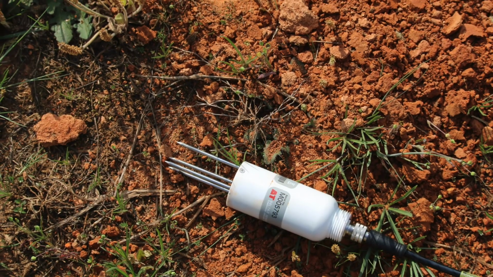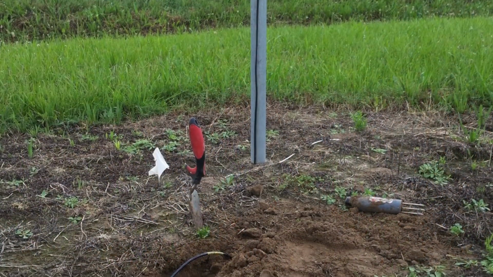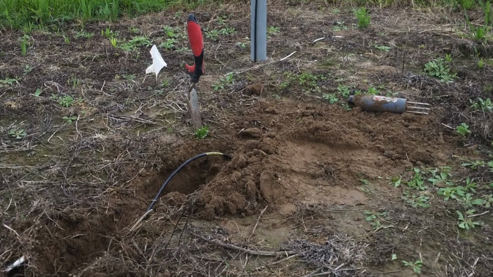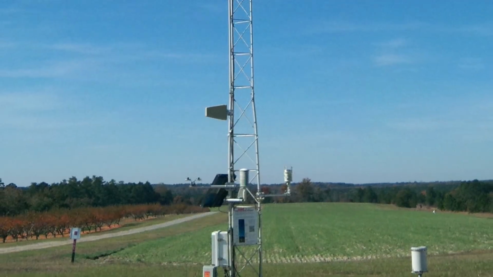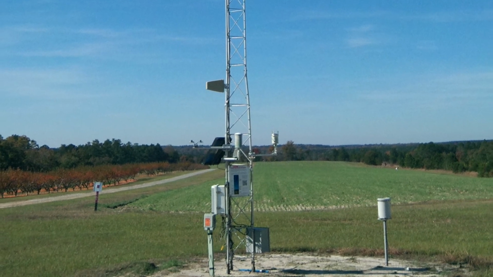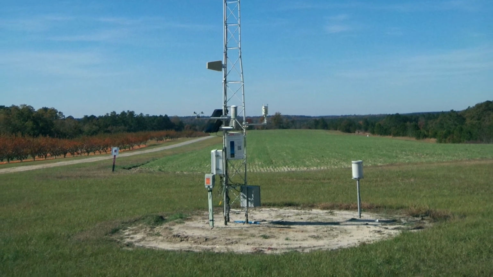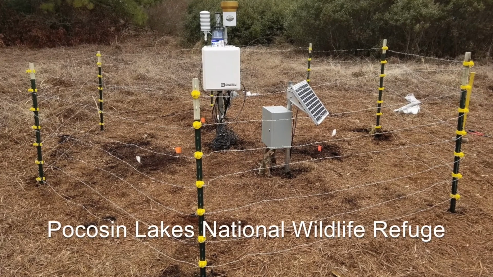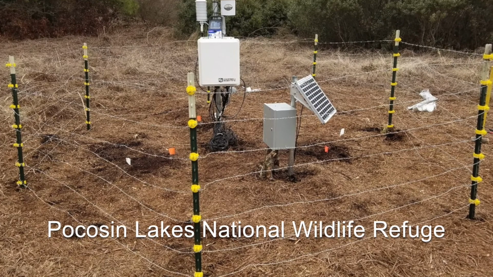A sensor is buried at each of our towers that measures the volumetric water content of the soil. The volumetric water content is the ratio of water-filled pore space to total available pore space. The State Climate Office of North Carolina takes measurements of volumetric water content every minute from a depth of 20 centimeters beneath the surface. We've done this at each of our EcoNet towers and have even set up sensors in an experimental site to monitor the soil moisture in organic soils.